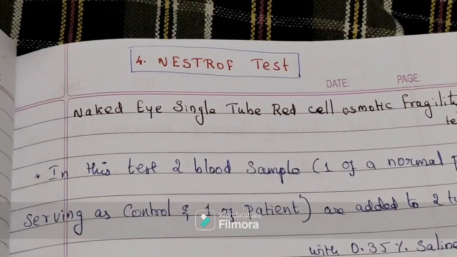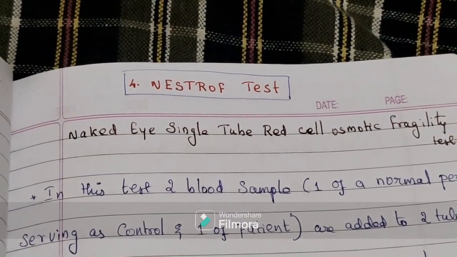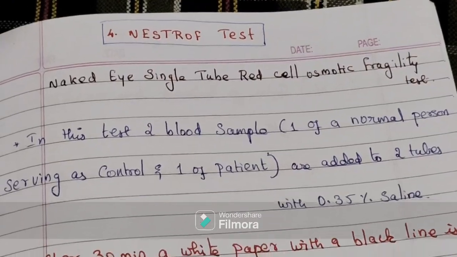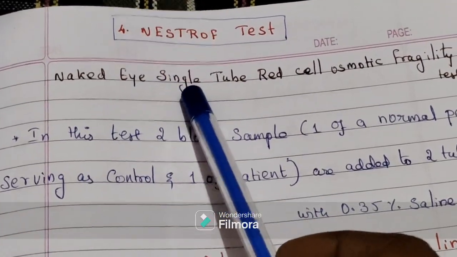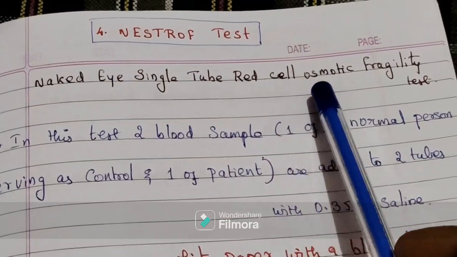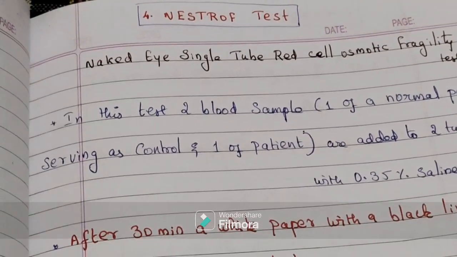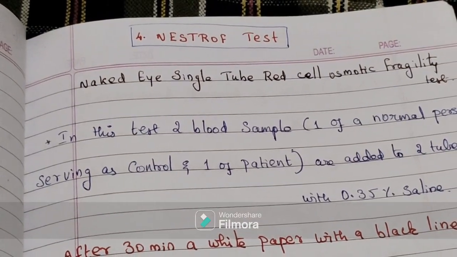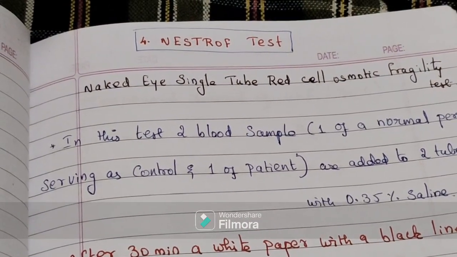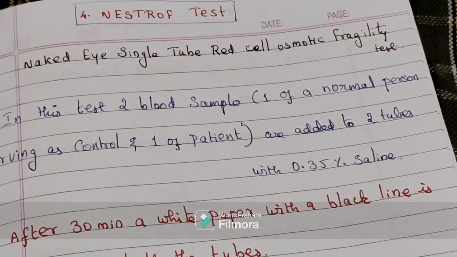Full form: naked eye single tube red cell osmotic fragility test. That is the full form of NESTROFT. It is typically performed for thalassemia. It is a screening test of thalassemia.